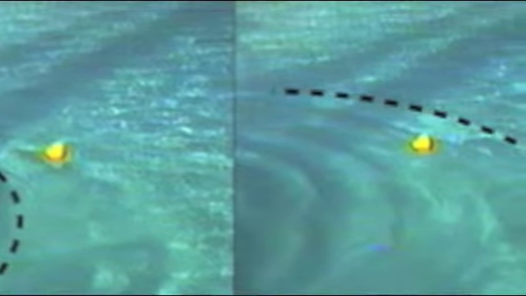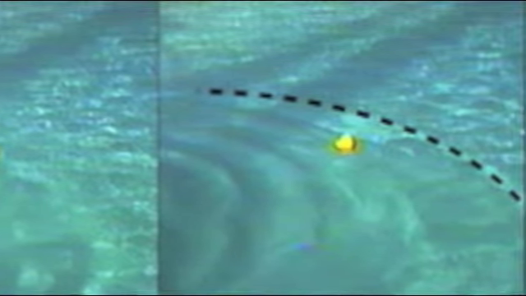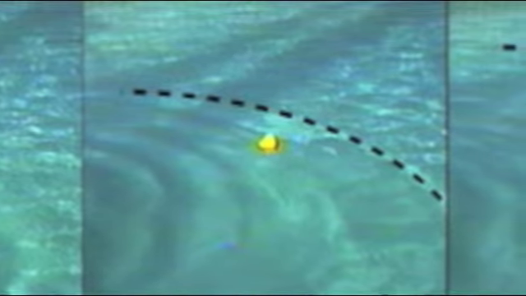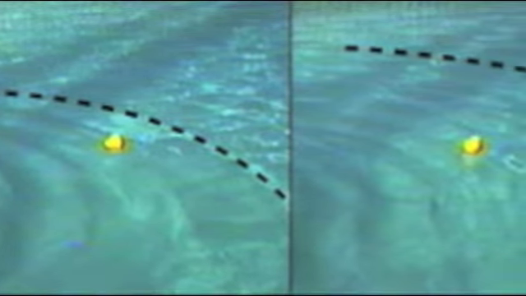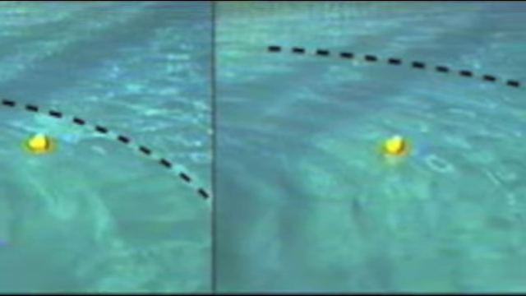If you have ever seen a duck resting on top of the water and a wave passes by, you would notice that the duck moves up and down rather than side to side. This is because the duck acts as a particle rather than a wave.